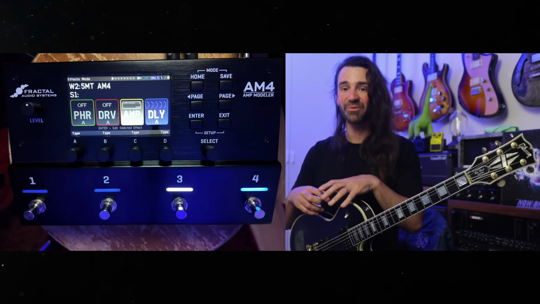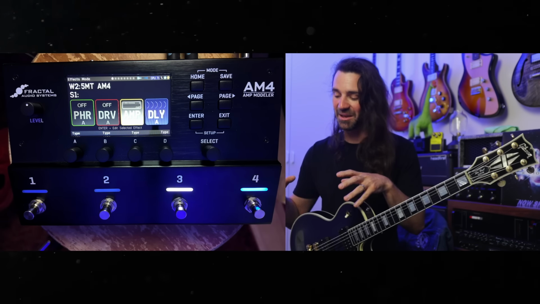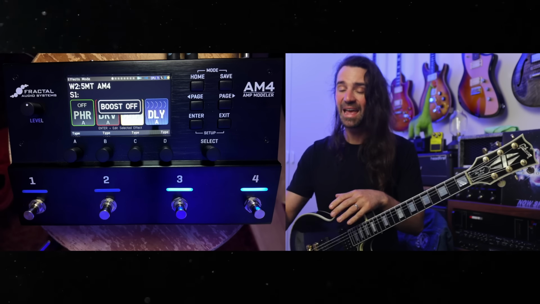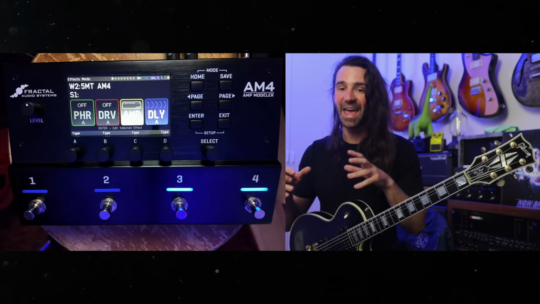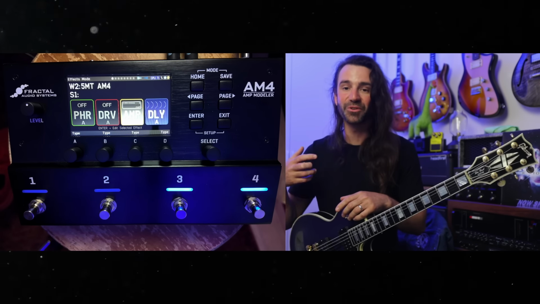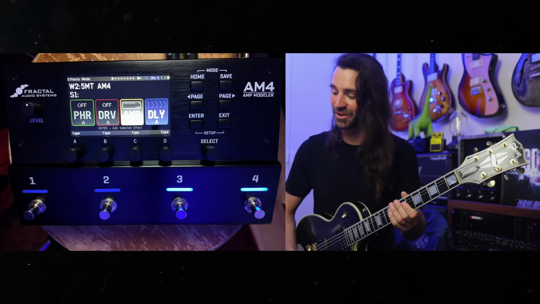So this is perfect if you want to use this essentially as a pedalboard replacement, because it's like having a couple of effects built in. You've got an amp sim in there, and then you've also got a footswitchable level boost in there for your solos. So you could do something like this.